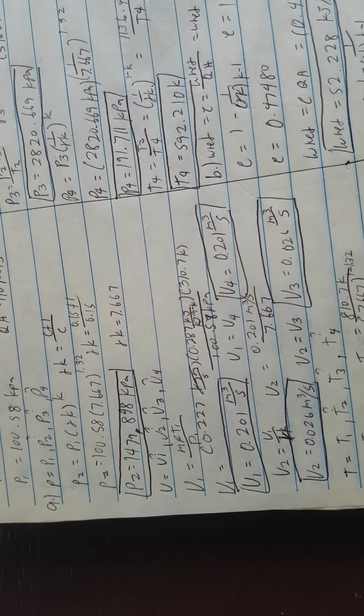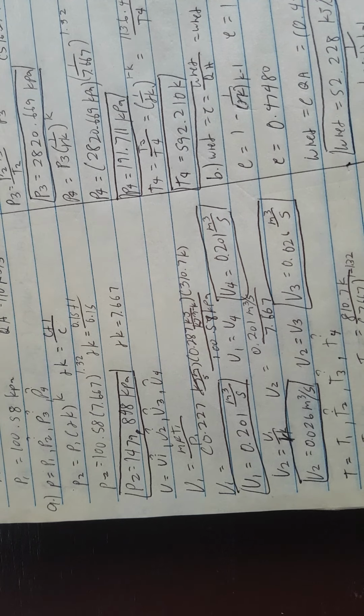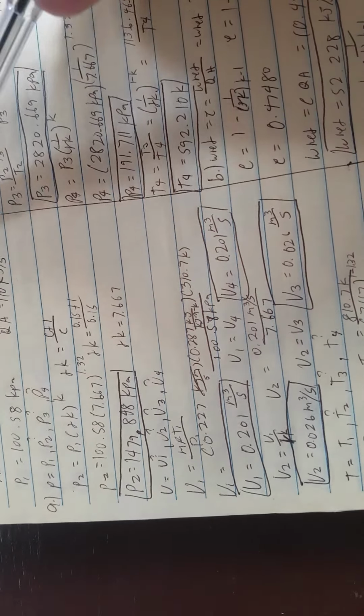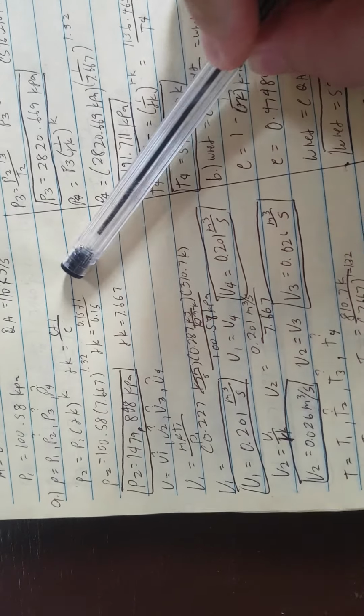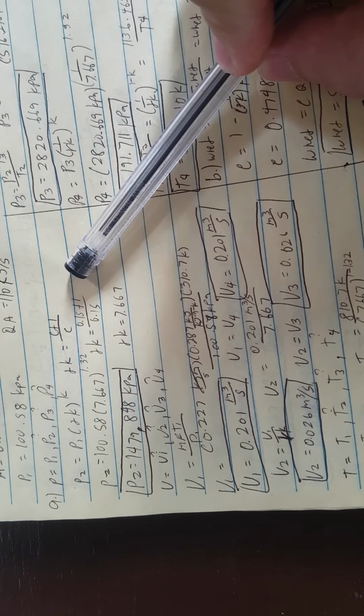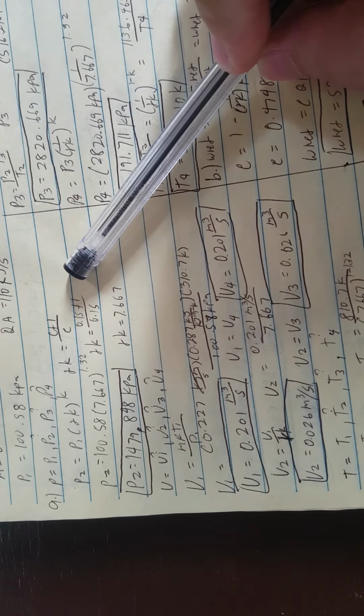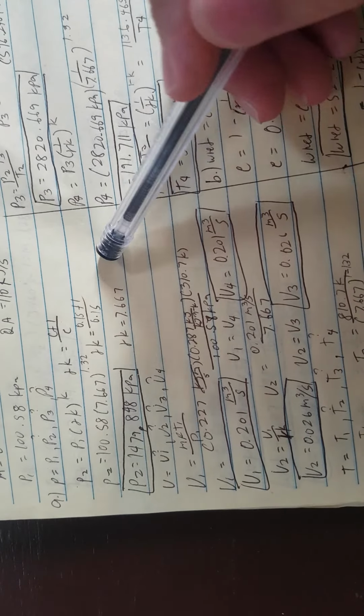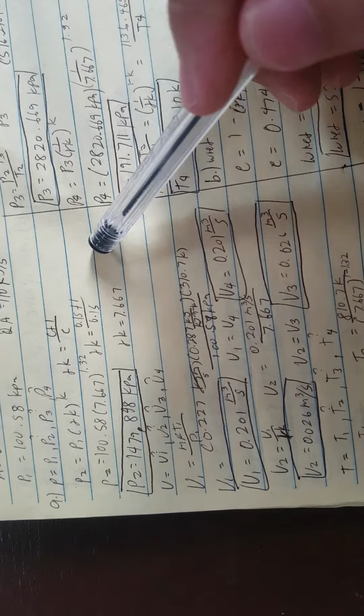P2 po natin is equals to P1 multiplied by rk raised by k. Ang rk po natin is equals to c plus 1 over c. Bali, rk is equals to 0.15 plus 1 over 0.15. Ang value po ng rk natin is 7.667.